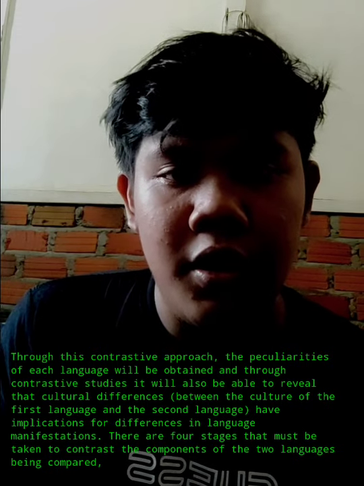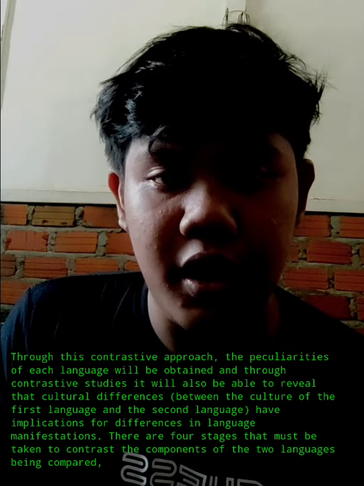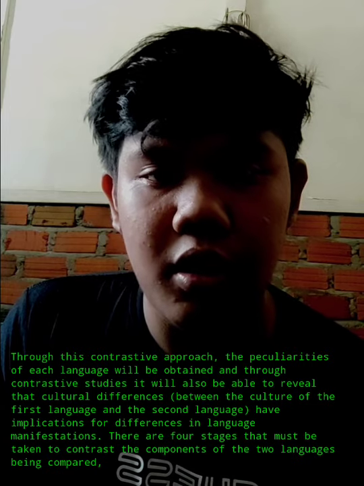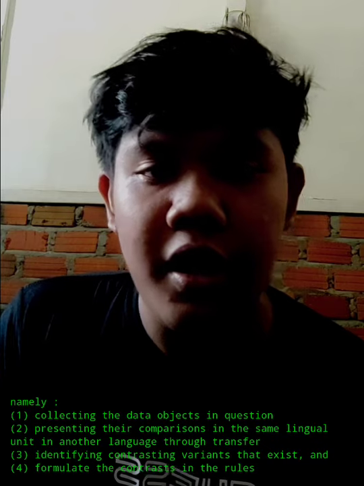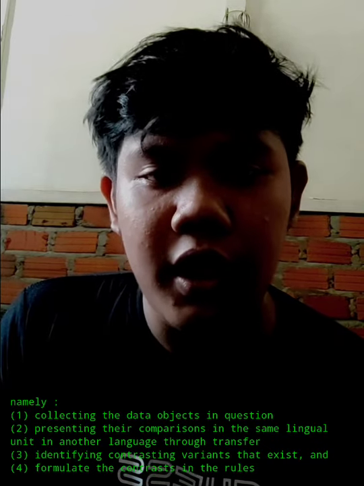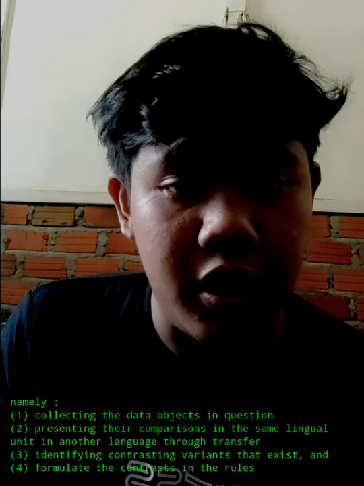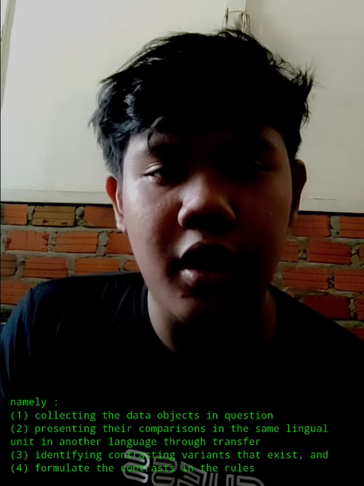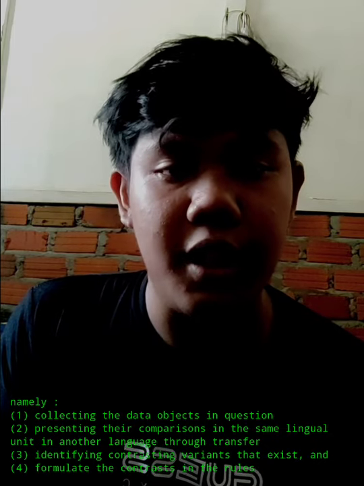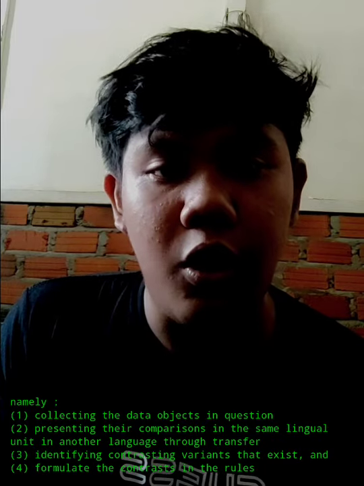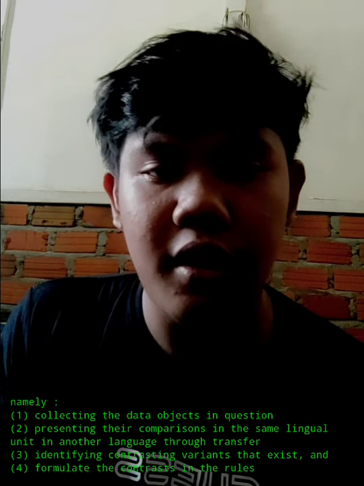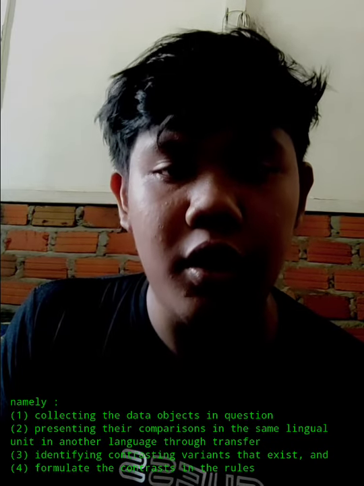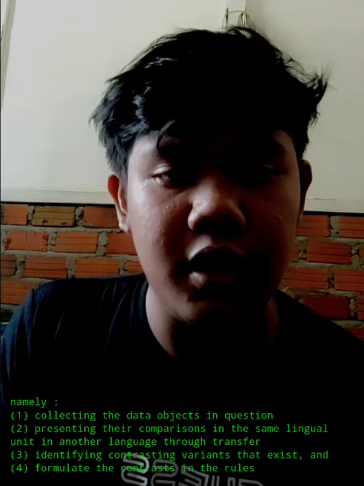manifestation. There are four steps that must be taken to contrast the components of the two languages being compared, namely: 1. Collecting the data object in question, 2. Presenting their comparison in the same lingual unit in the other language through transfer, 3. Identifying the contrasting variants that exist, and 4. Formulating the contrast in rules.